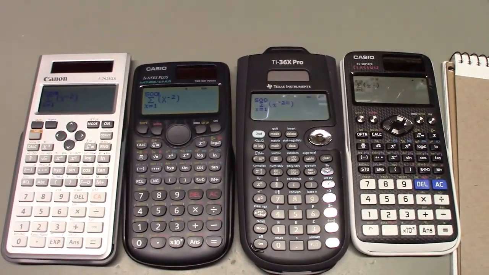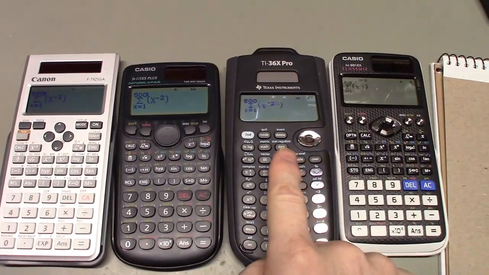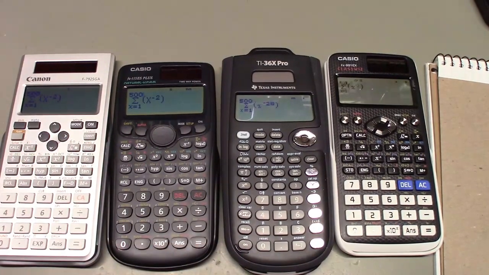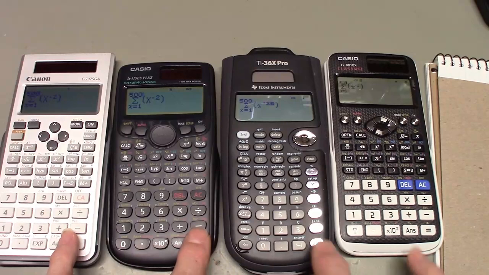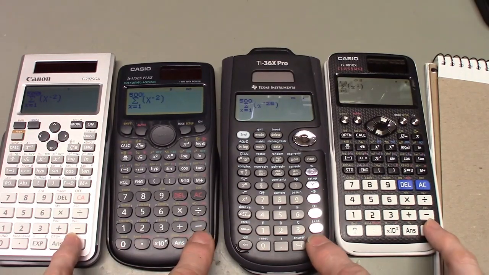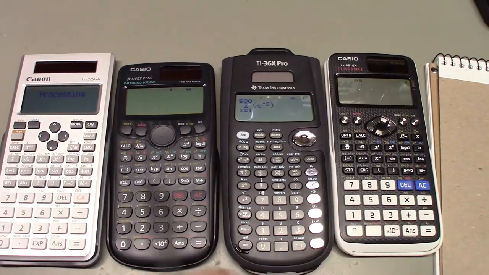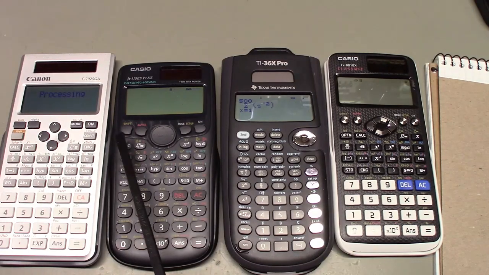Okay, now what I want to do is make sure we got everything right here. Yes, yes, yes, yes. I'll count down from 3 to 1 and try to push them all at the same time. So 3, 2, 1. Now these two should finish the calculation before these two. I'm figuring probably 30 to 45 seconds. These are probably both going to be over a minute.